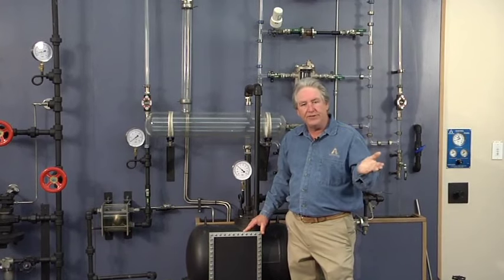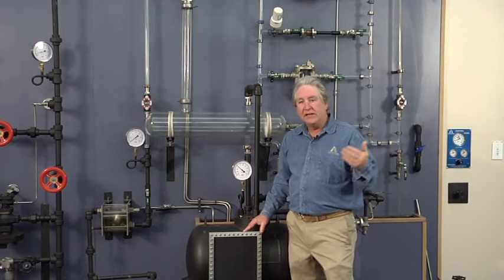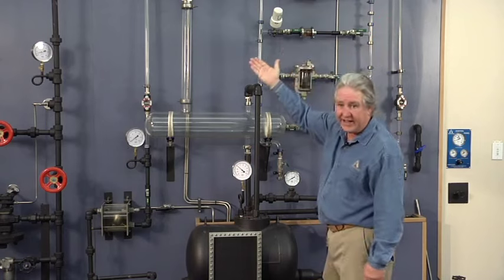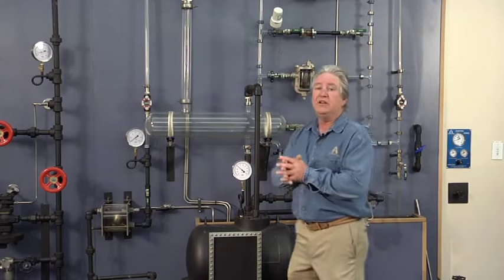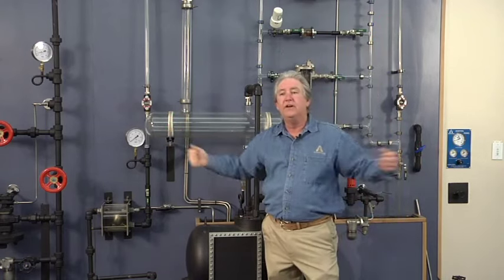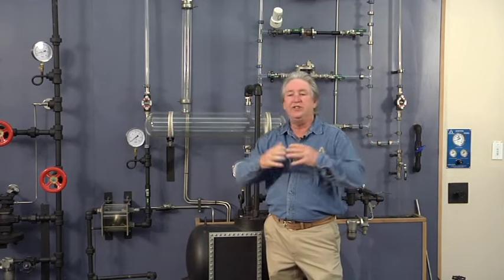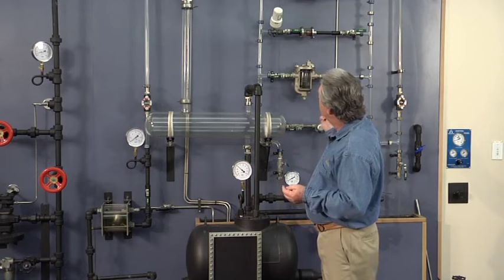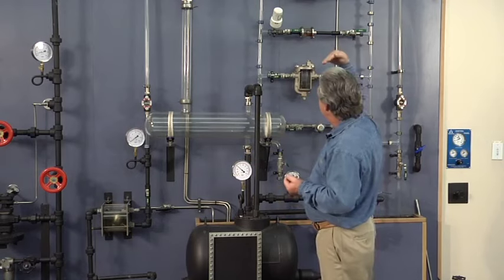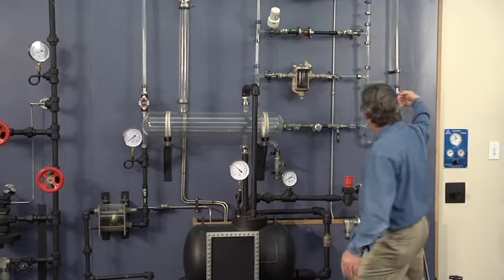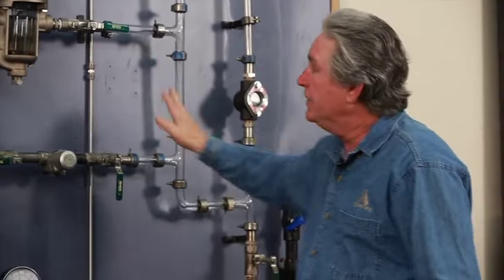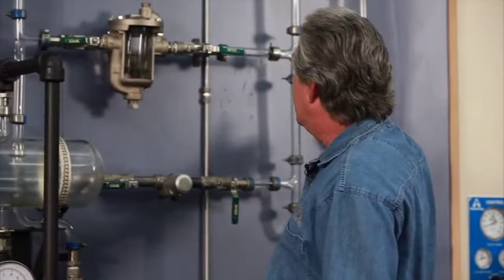The outlet pressure varies based on how much process flow we're trying to heat, how much surface area we have to achieve that heat transfer, and also by how much back pressure we have here. That affects the total throughput of any of this equipment.